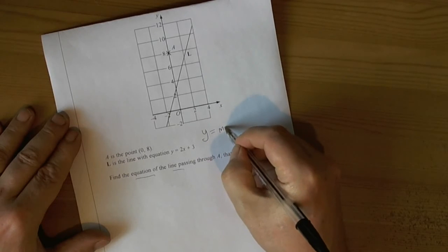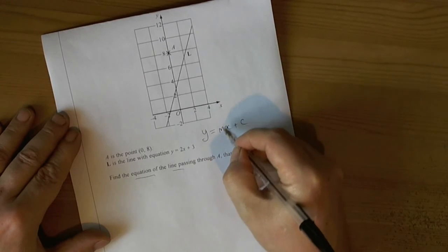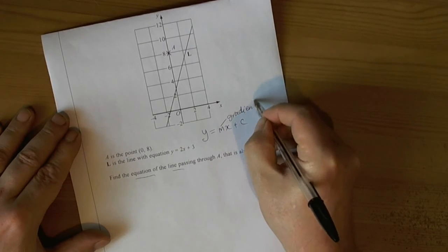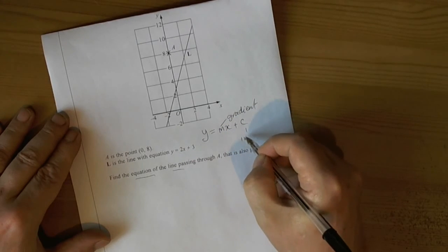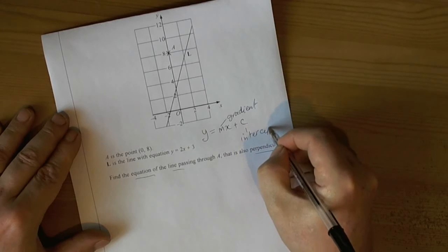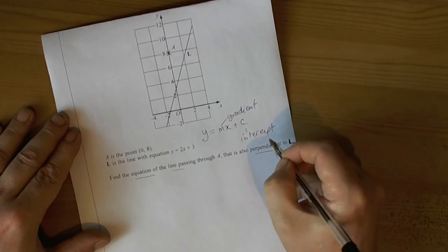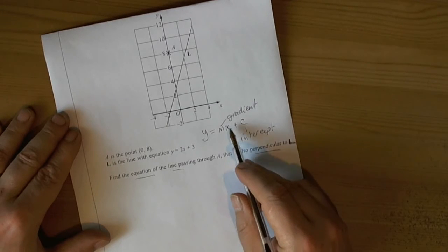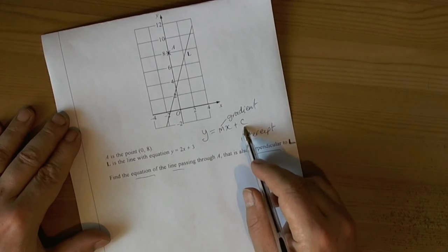So y equals mx plus c, where m is the gradient of the line, so how steep it is, and c is the intercept point where the line crosses the y-axis when x is 0. So we need to find the gradient and we need to find the intercept point.